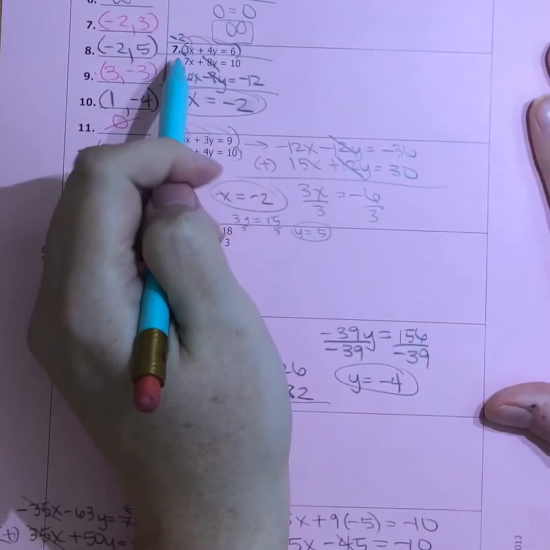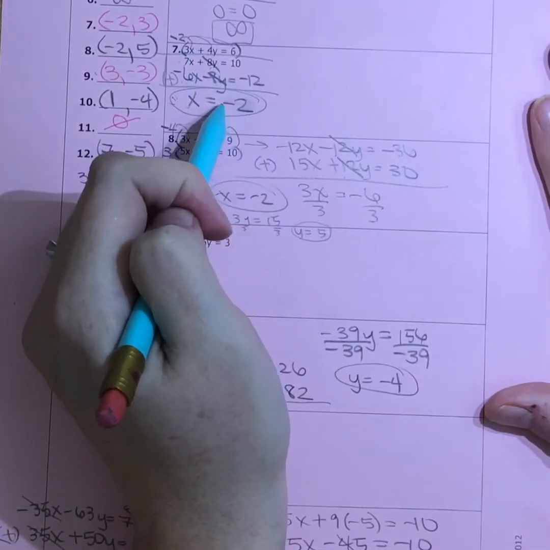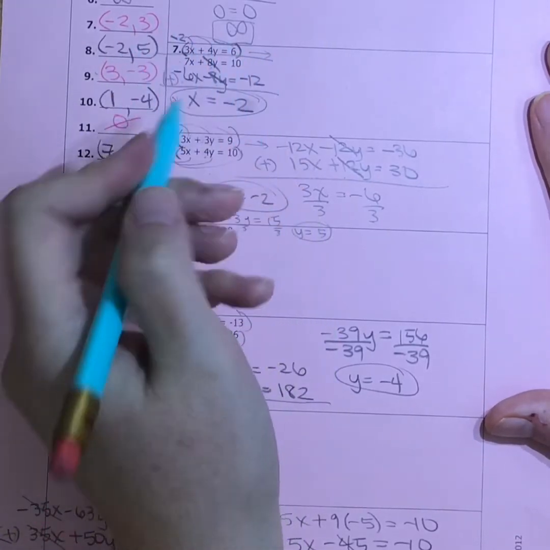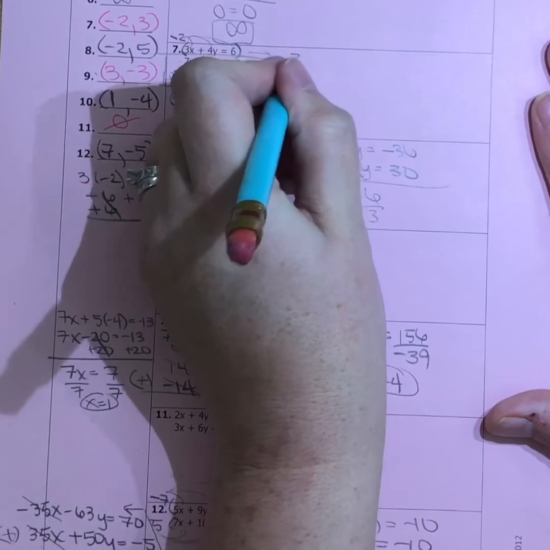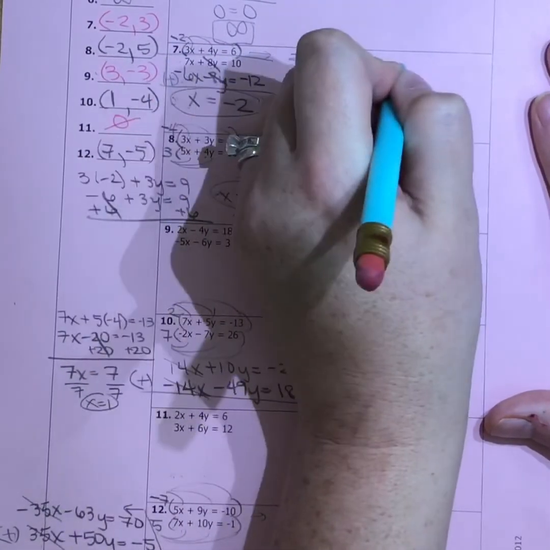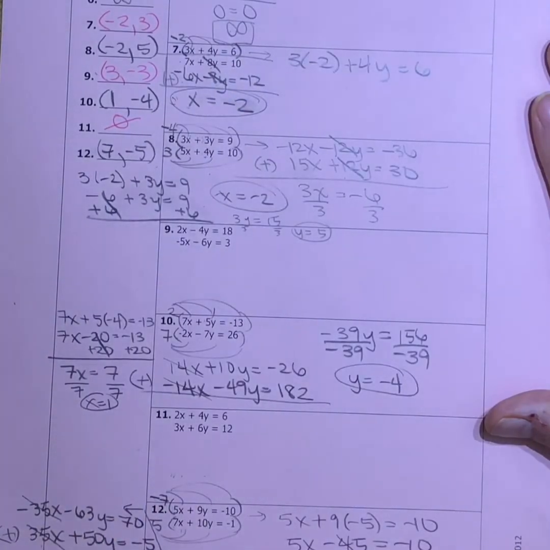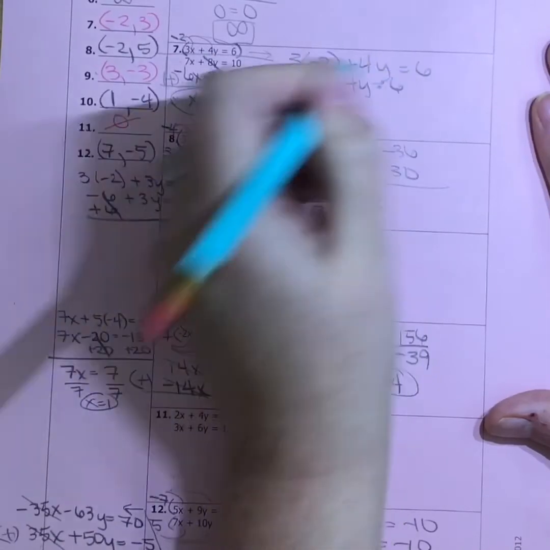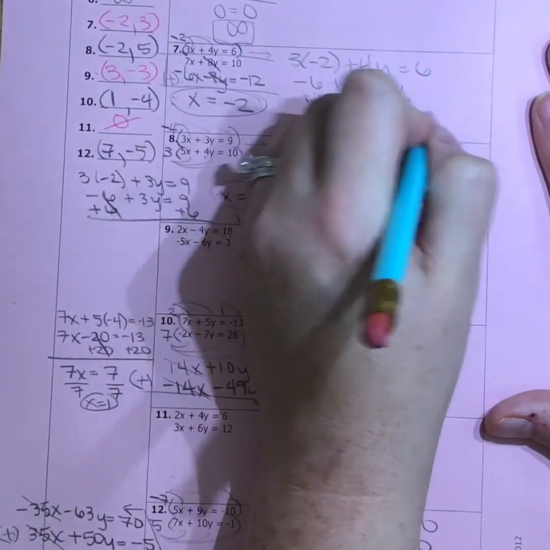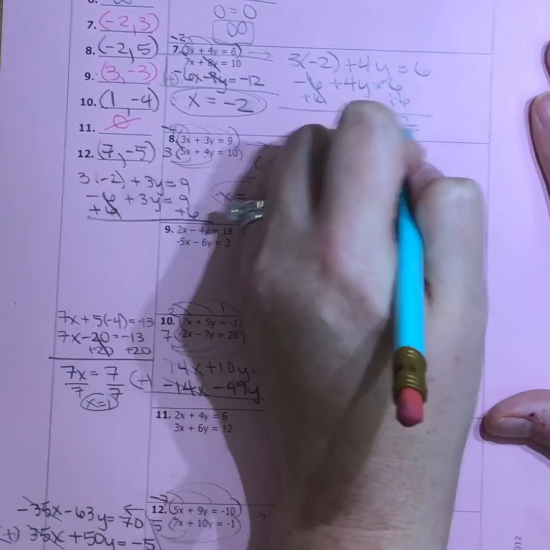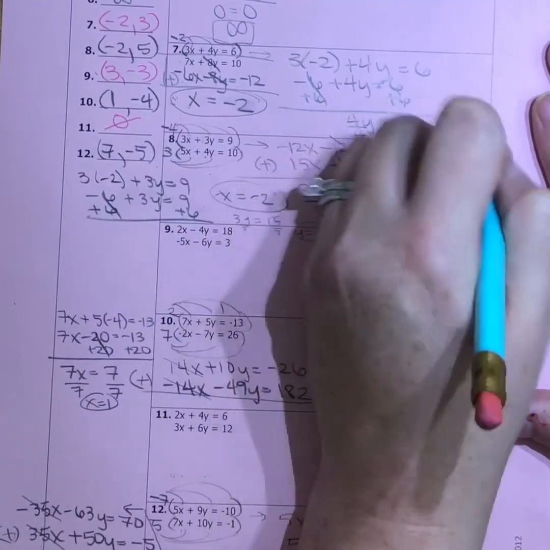All right, now I'm going to plug in that negative 2 to the original top equation, because that's just the easier one. So instead of 3x, it's going to be 3 times negative 2 plus 4y equals 6. So that's negative 6 plus 4y equals 6. Add the 6 to both sides. So I get 4y equals 12, divide by 4, and that's where y equals 3, just like the answer key.